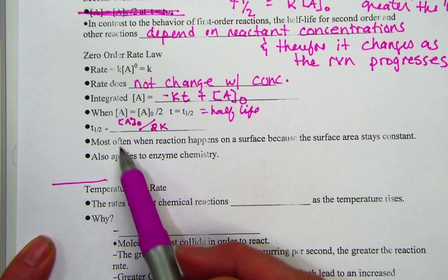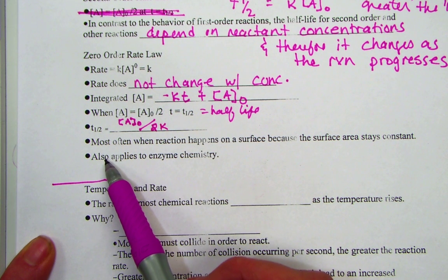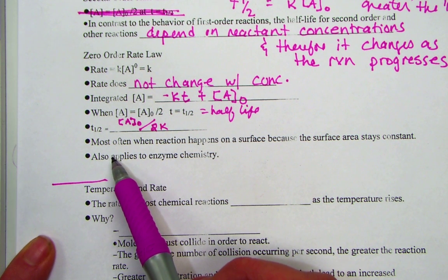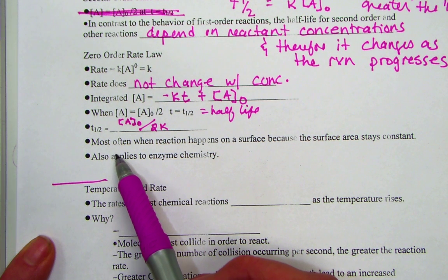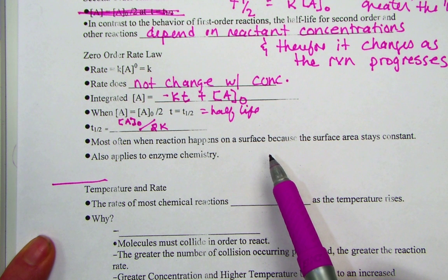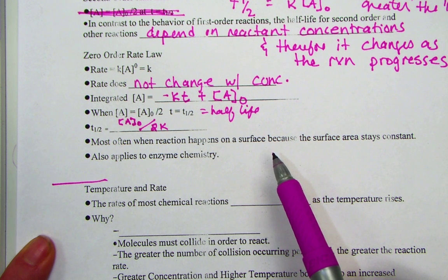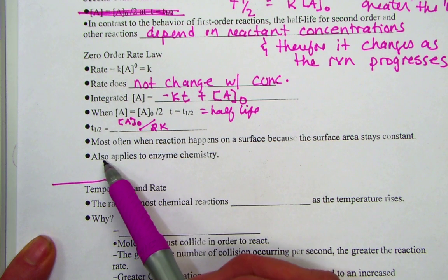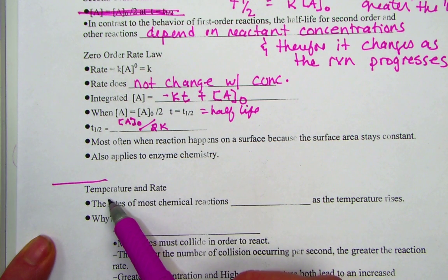Zero order half-lives are not commonly calculated. Our text does mention them, so I will as well. There's a little bit of surface area chemistry when we're talking about enzyme chemistry or metal-based catalysis. It may play a role there, but again, not often appearing in an AP type problem.